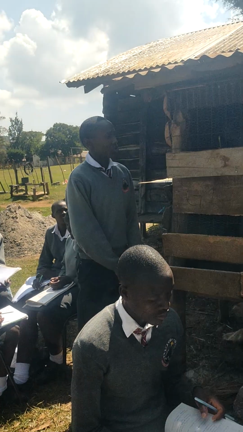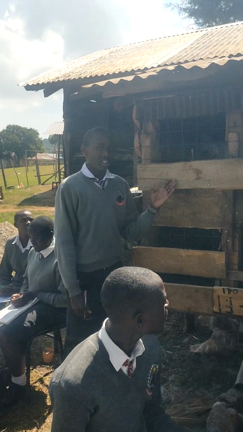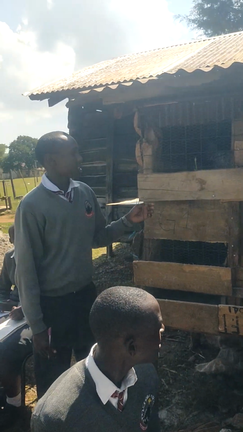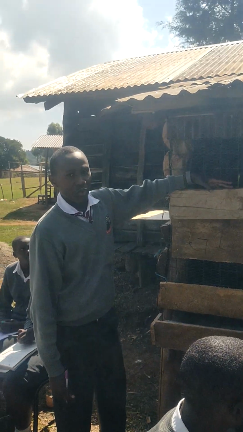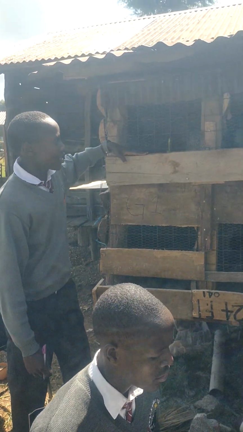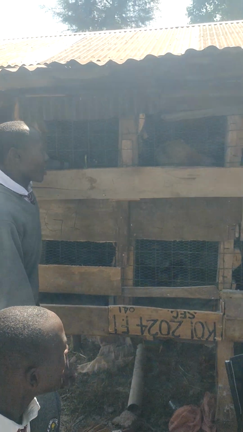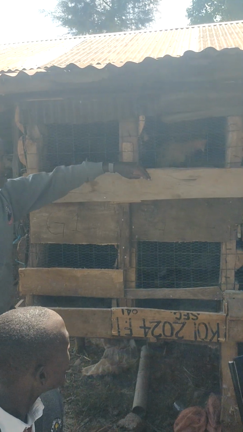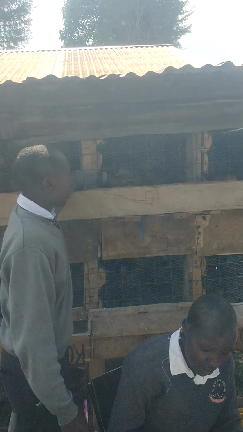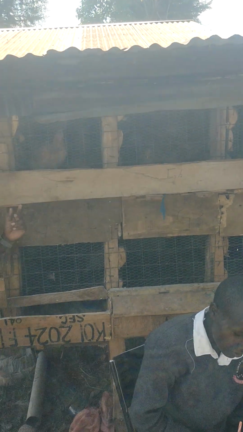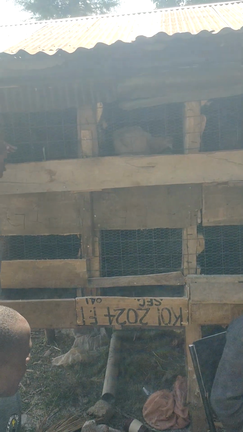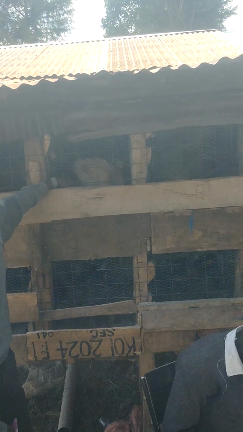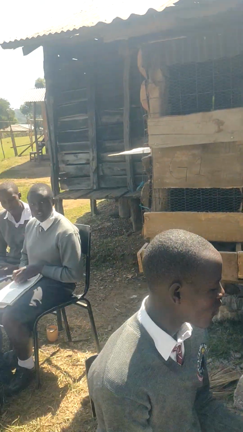I'm going to take you through the facilities provided in our battery cage. One, we have feeders which we use to feed the hens. Two, we have nests in which the hens lay. Three, we have waterers which the hens use to drink water, and we have benches on which the hens rest. Thank you.